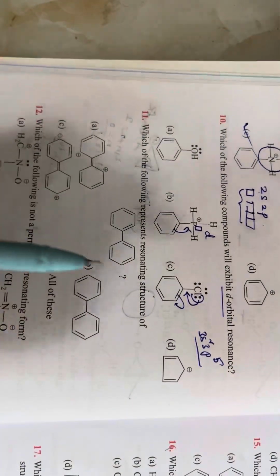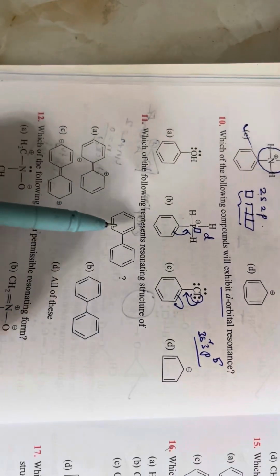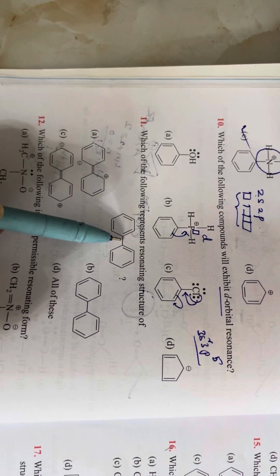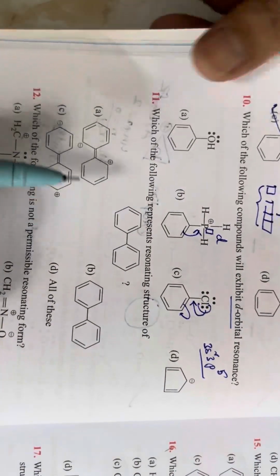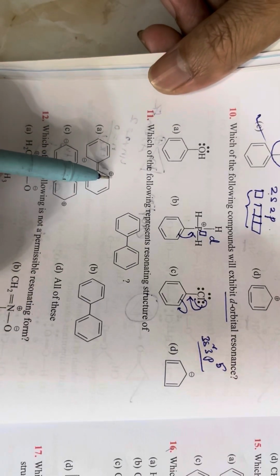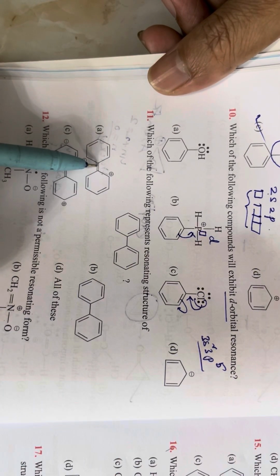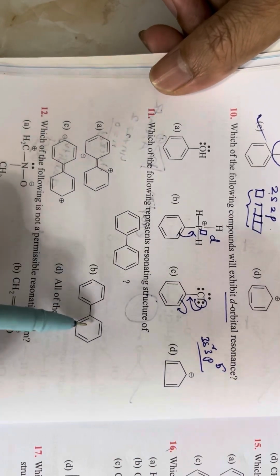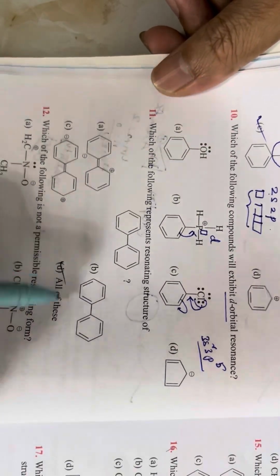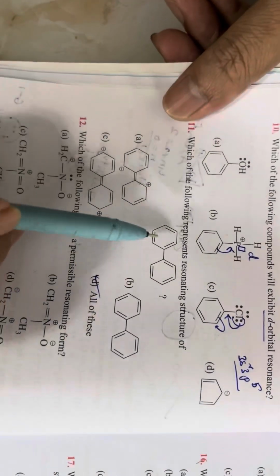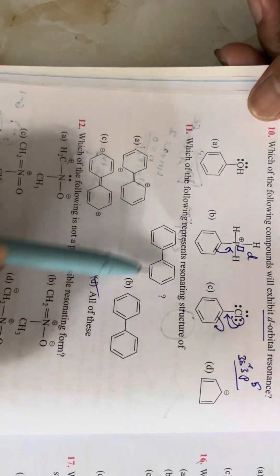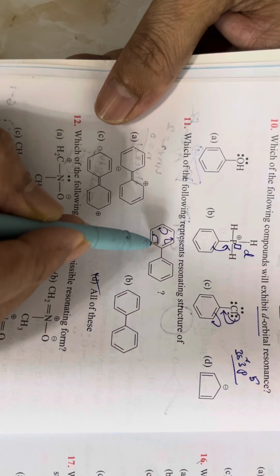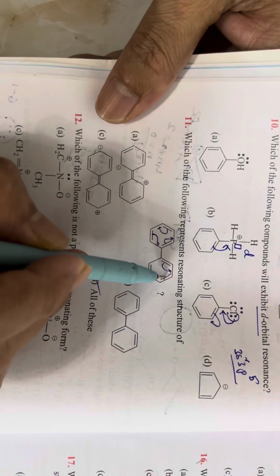And which of the following represents the resonating structures? So from here, 2 benzene rings, biphenyl it is: pi bond, sigma bond, pi bond, full conjugation is there. In such a way here you can see there is a positive charge, sigma bond, again pi bond, sigma bond, negative charge. So conjugation is there everywhere. So all the above have conjugations. Here the pi bonds in one place, here the pi bonds move to another place. For example, like this the pi bonds are moving, like this the pi bonds are moving.